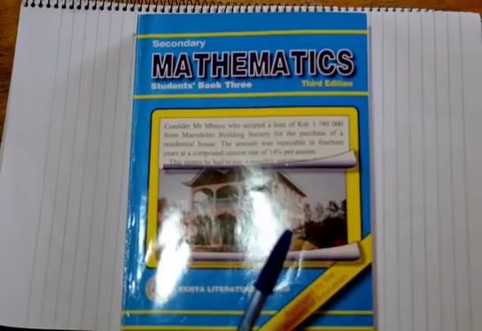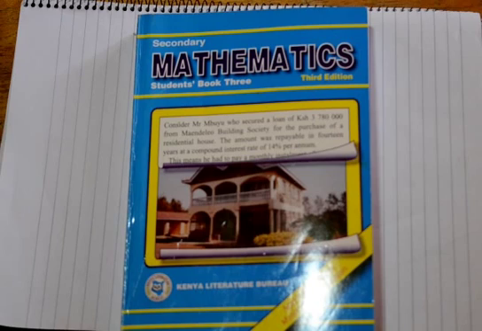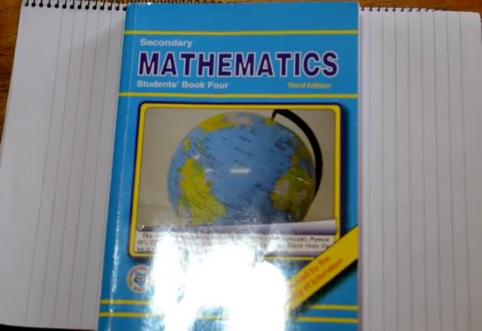Kenya Literature Bureau, Students book 3. In this series of mathematics, we are going to cover mathematics that are going to help students do this year's KCSE exam in mathematics. The other book is book 4, the same publisher, Kenya Literature Bureau.